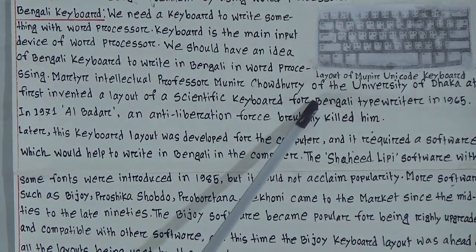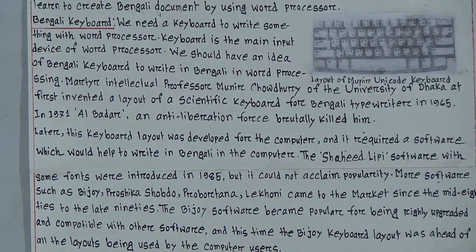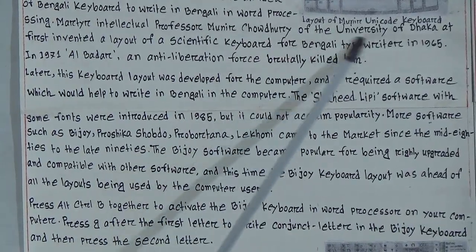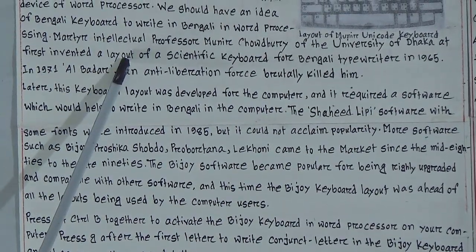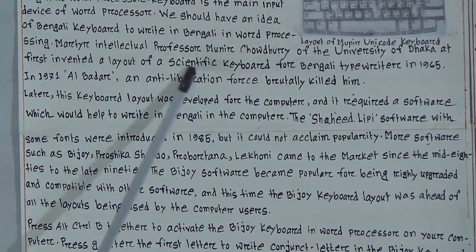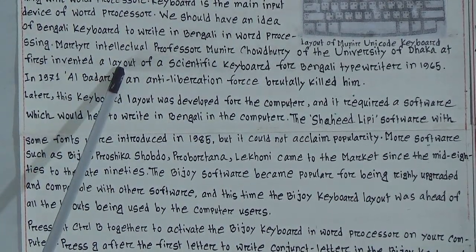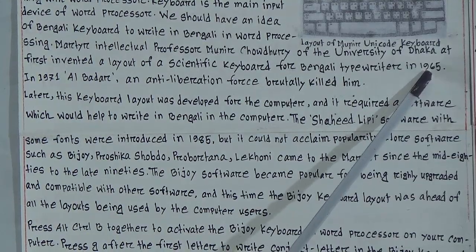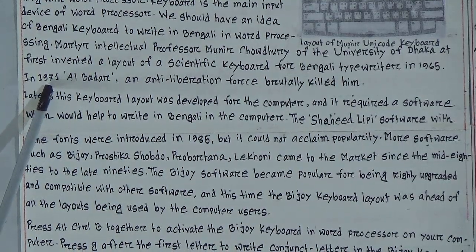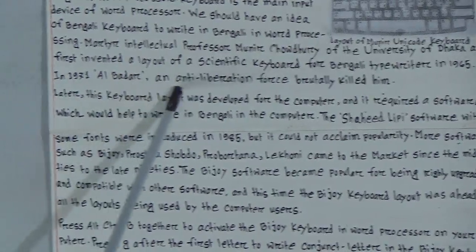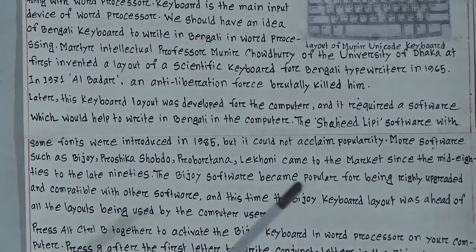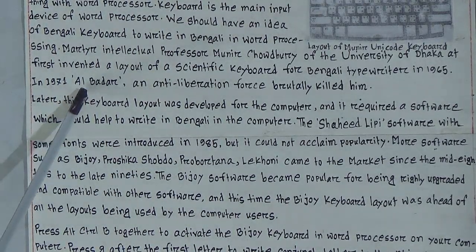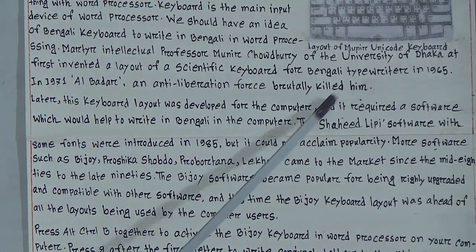Next, Matter intellectual professor Munir Choudhury of the University of Dhaka first invented a layout of scientific keyboard for Bengali typewriter in 1965. We all know the meaning of layout is arrangement. In 1971, during the Liberation War, Al-Badr, the anti-liberation force, brutally killed him.